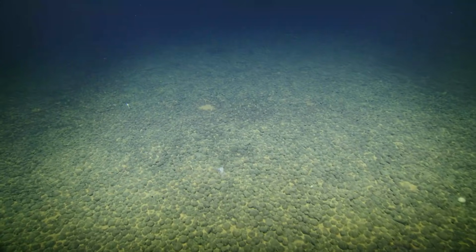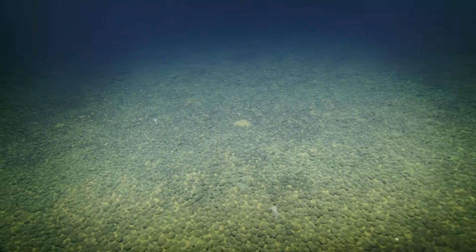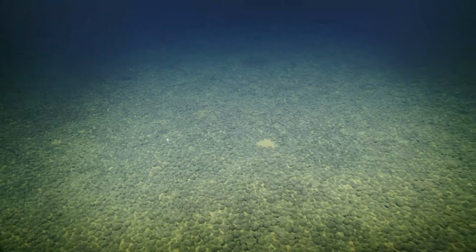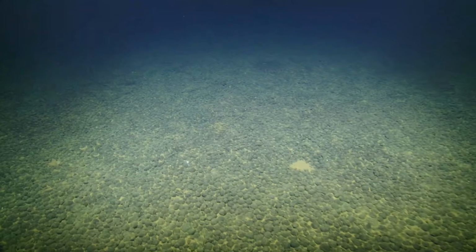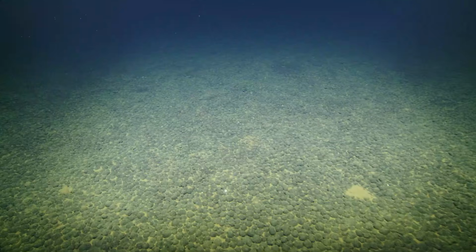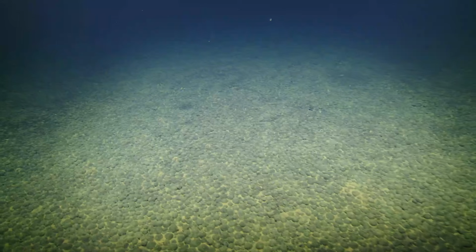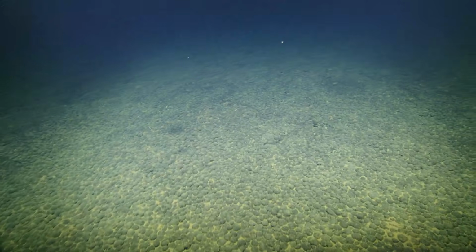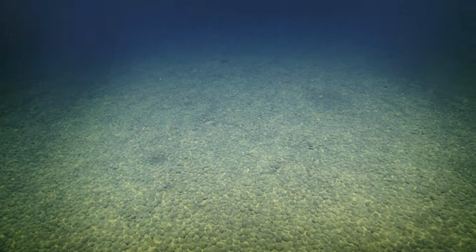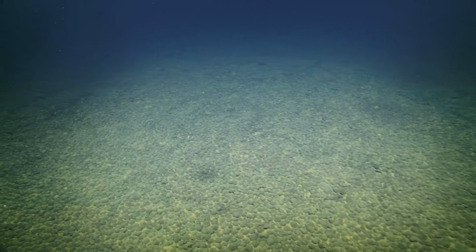We've definitely been seeing a lot of these white spherical urchins on the seafloor. They seem to be a really common occurrence. So we're going to send those pictures back home to get a better identification on them. Got some good zooms of them as well.